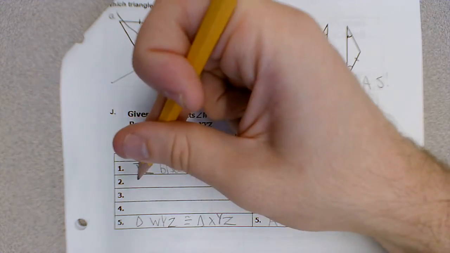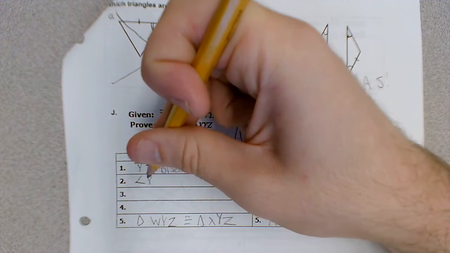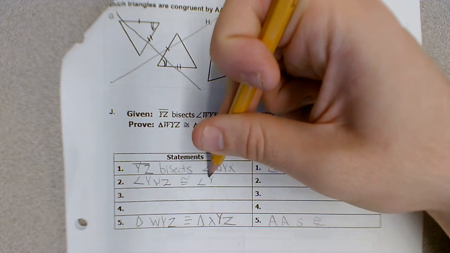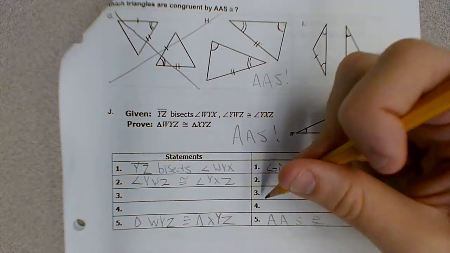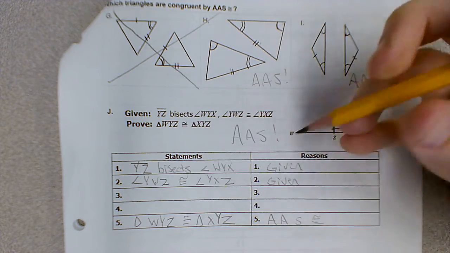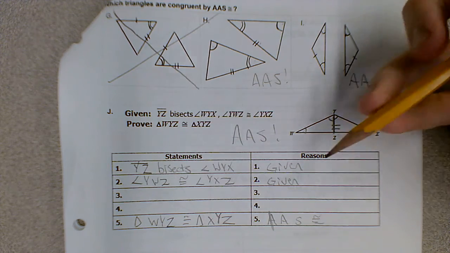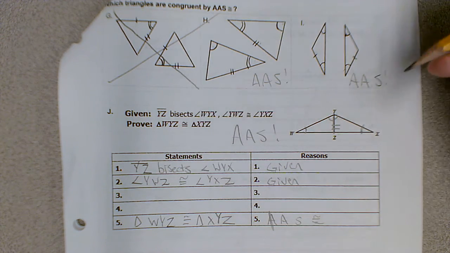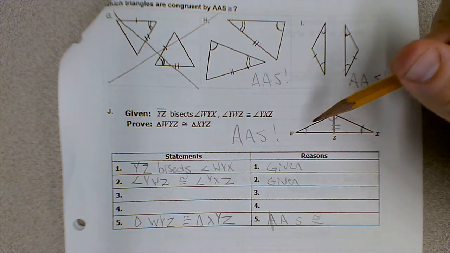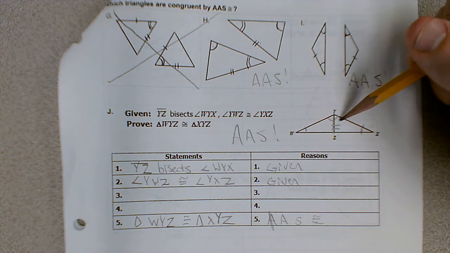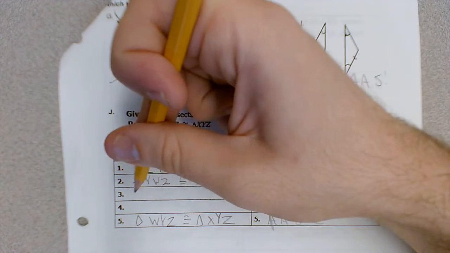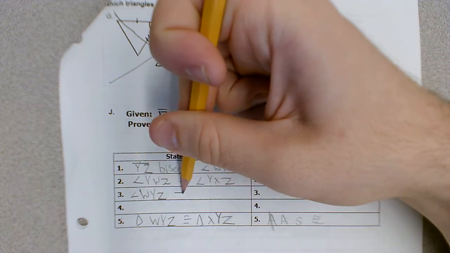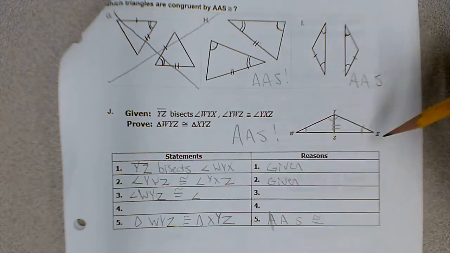Next, we're told that angle YWZ is congruent to angle YXZ. This is also a given, and it knocks out one of our angles right there. So we'll be done when we have one more set of angles and one more set of sides. I'm going to do my angles next. Since this was a bisector, I know that the two parts of Y are congruent. I can say angle WYZ is congruent to angle XYZ.